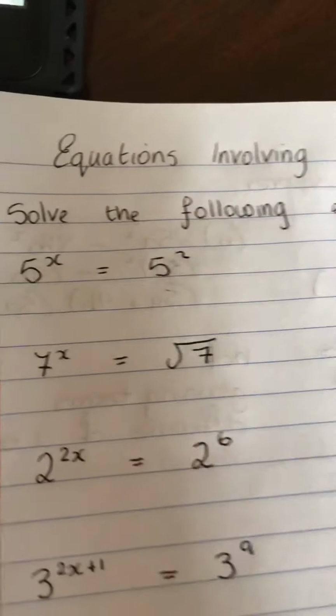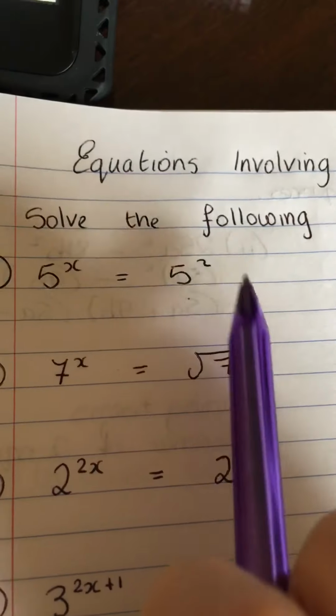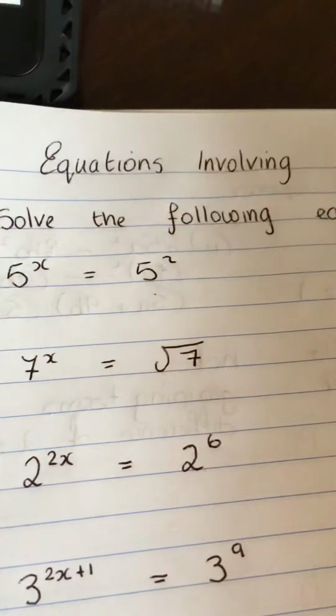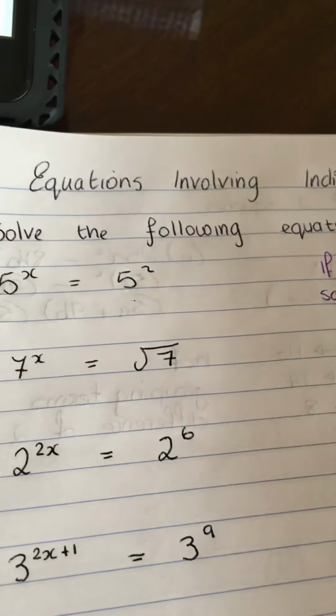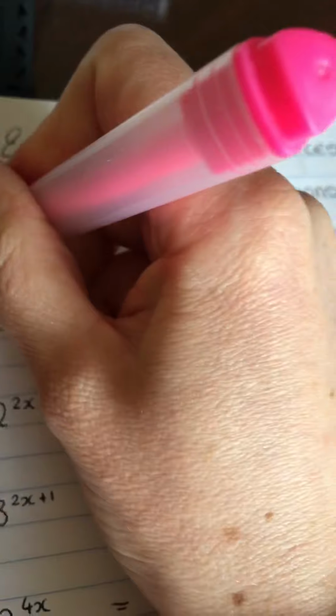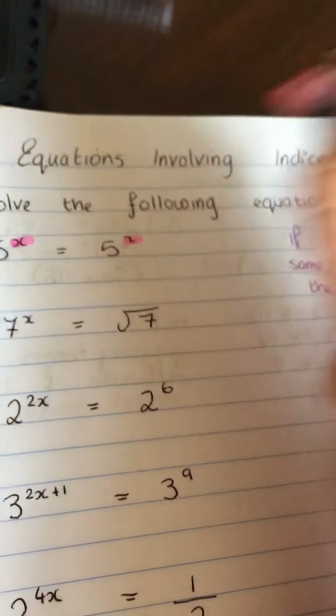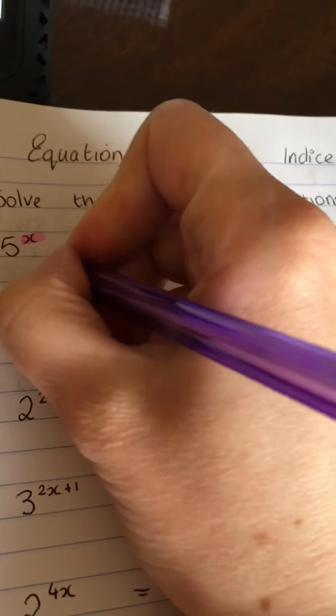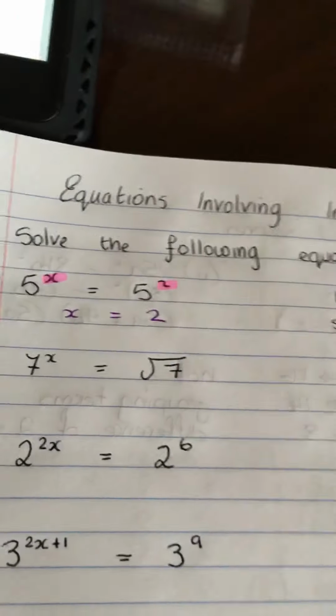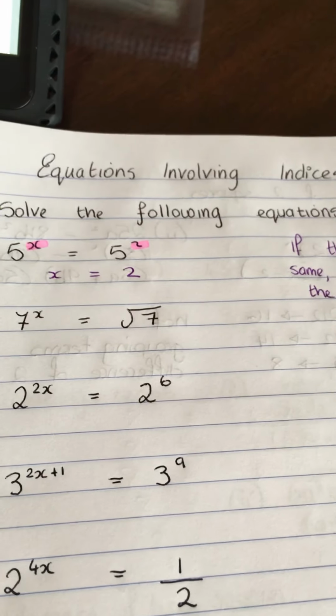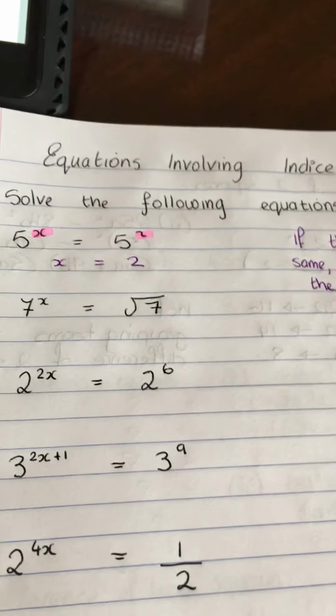Okay, with that in mind, so over here, the bases are the same here, they're both 5. So all we do is we let x equal 2. Okay, and that's it, that's our answer. Okay, we have the equation solved.